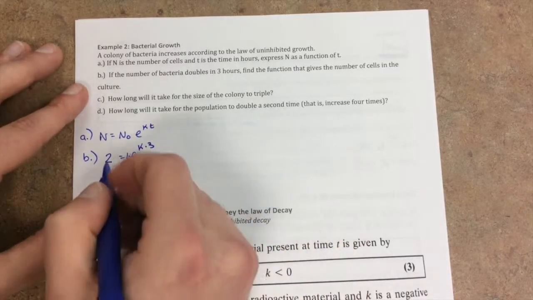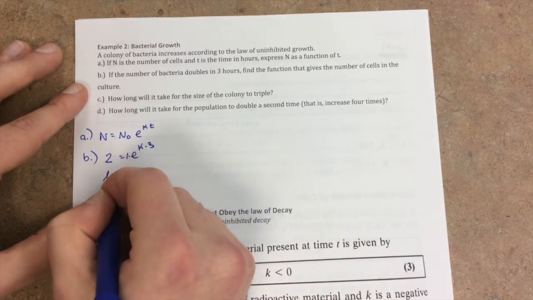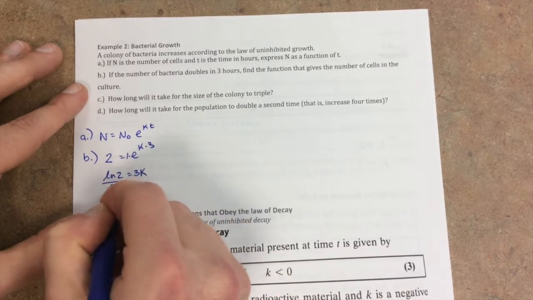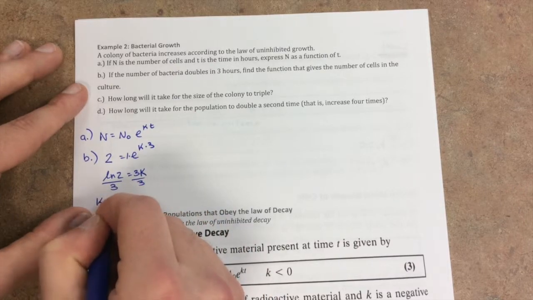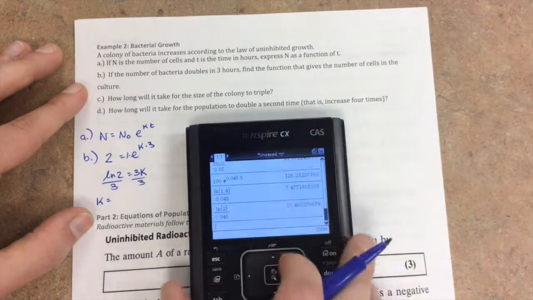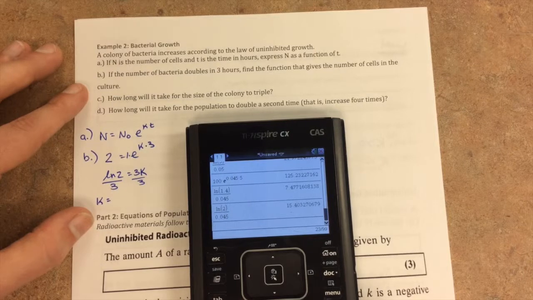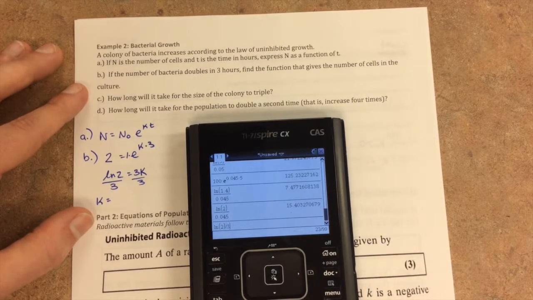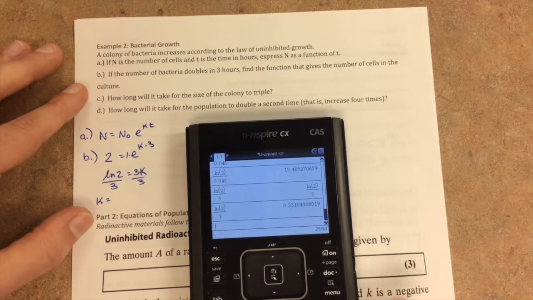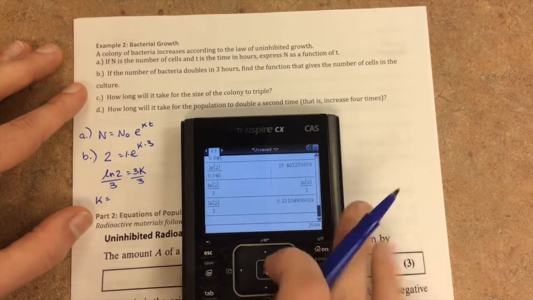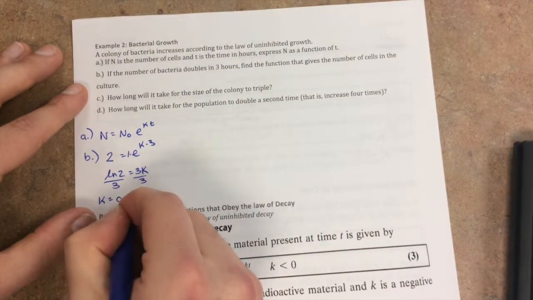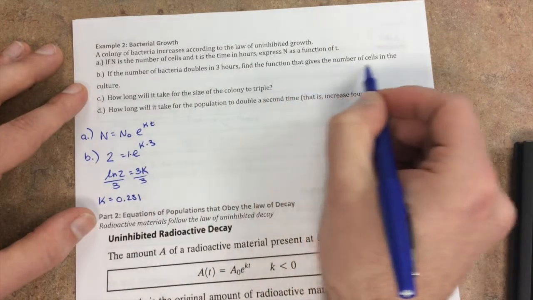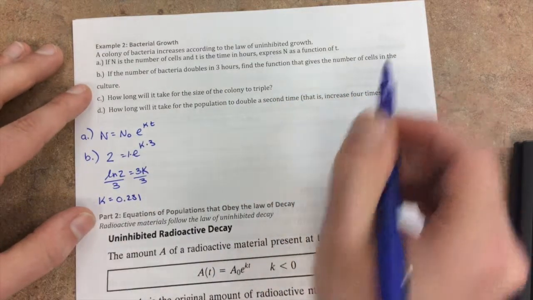Solve for k. So we would take the natural log of both sides, equals 3k, and then divide by 3. We get k equals ln of 2 divided by 3. Control Enter, we get 0.231. So find the function that gives the number of cells in the culture.